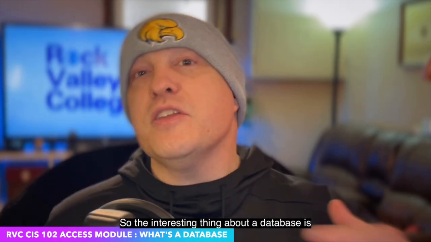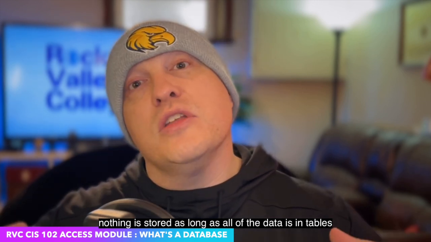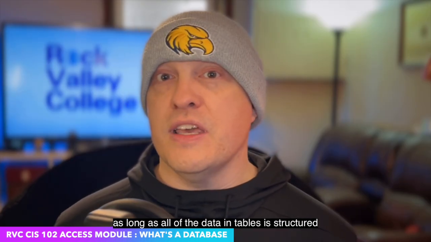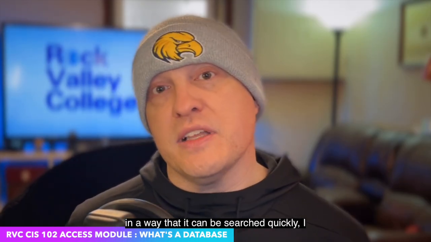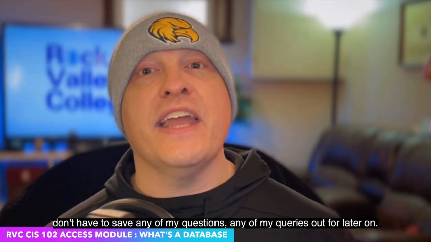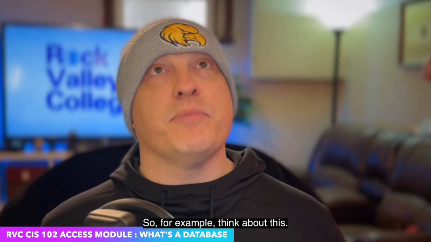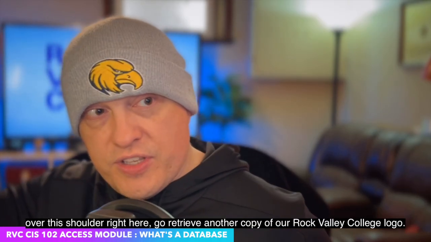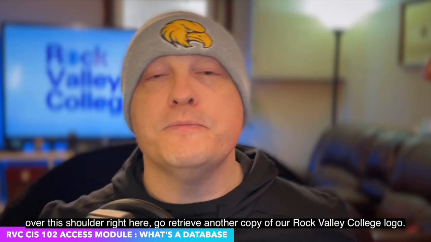So the interesting thing about a database is nothing is stored as long as all of the data in tables is structured in a way that it can be searched quickly. I don't have to save any of my questions, any of my queries out for later on. So for example, think about this. I just had to, it's over this shoulder right here, go retrieve another copy of our Rock Valley College logo.